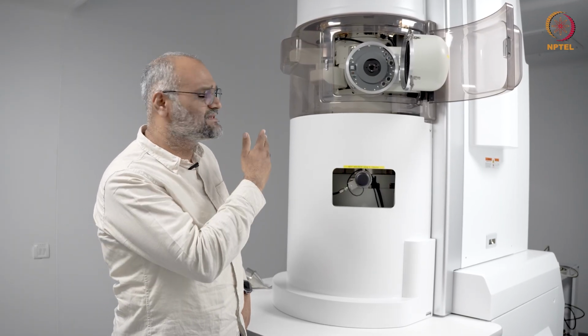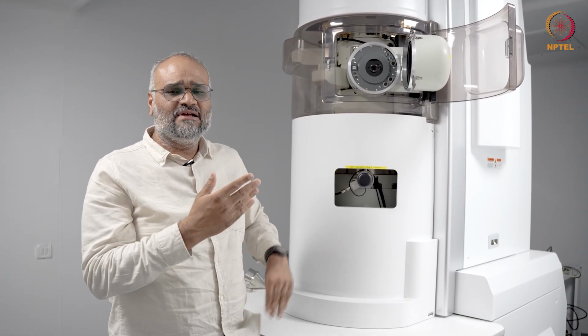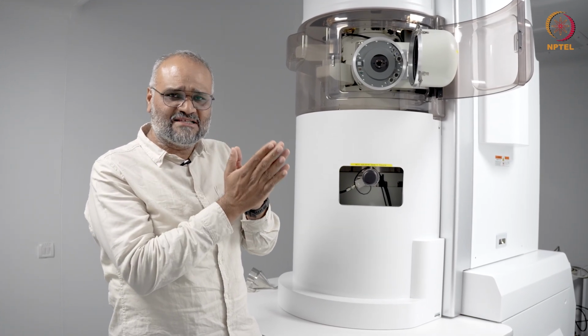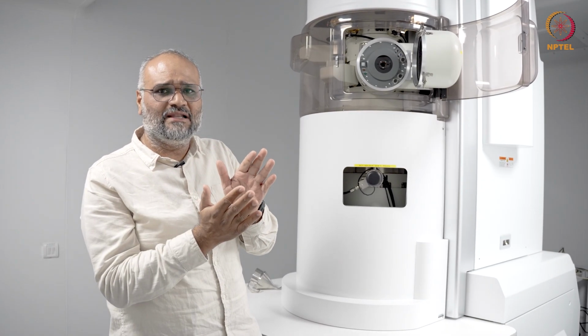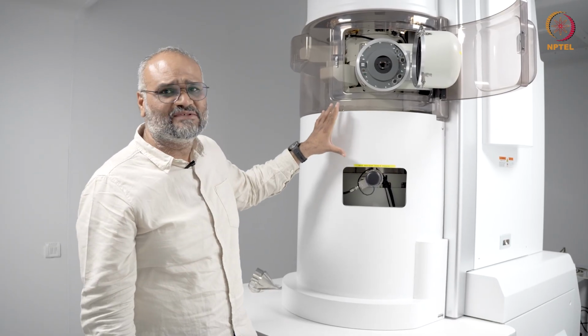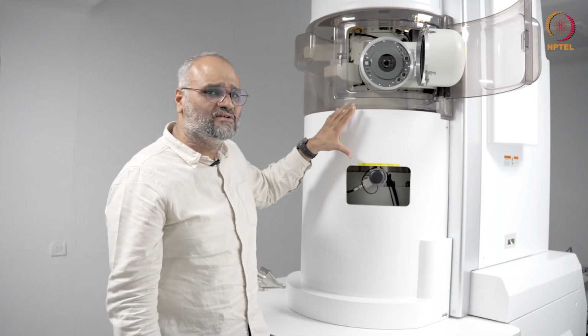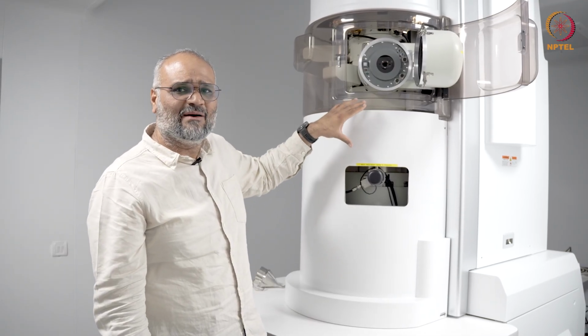What you have here is essentially a series of hexapole lenses, and you also have a transfer lens and another hexapole lens. And essentially, as we've seen in the lectures on aberration, you are introducing negative CS with the aberration corrector.